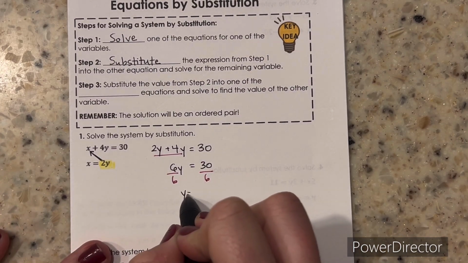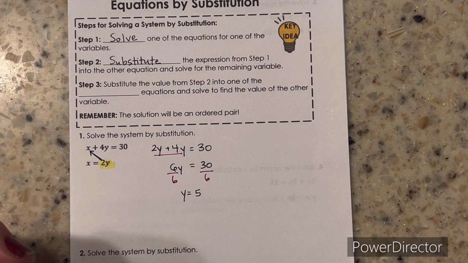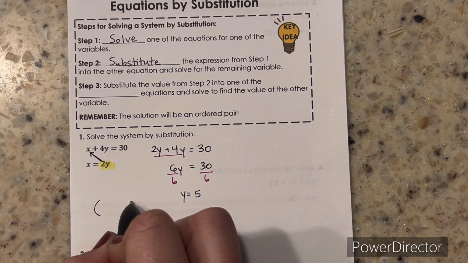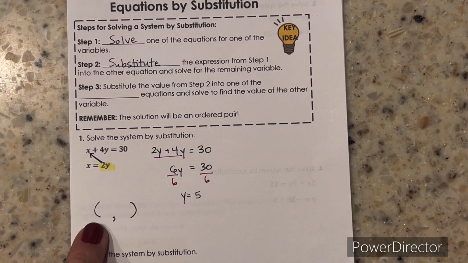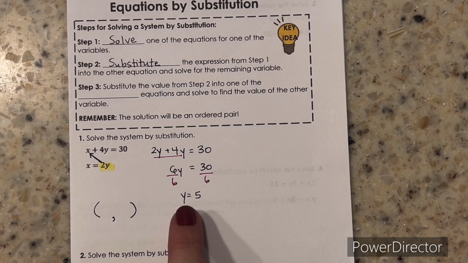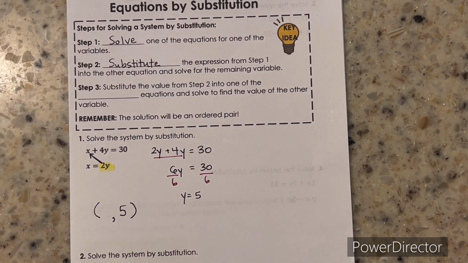And I end up with y is equal to 5. Now, this is an important piece of information for me because when you talk about systems, Tuesday we talked about graphing two lines on the same coordinate plane and you're looking for where they intersect, and it's the ordered pair of the intersection. This is the same concept, but not on a graph. You're solving them what we call algebraically instead. But the end result is still the same. You're still going to have this ordered pair at the end. So this y equals 5, that's going to be my second number in my ordered pair.